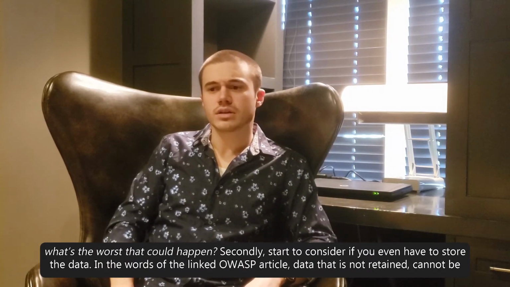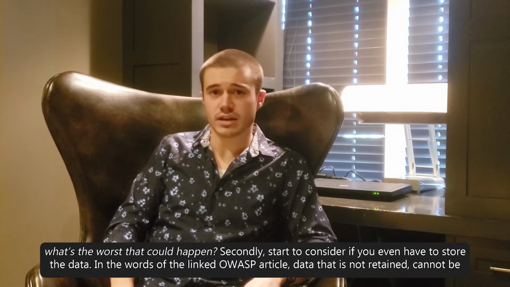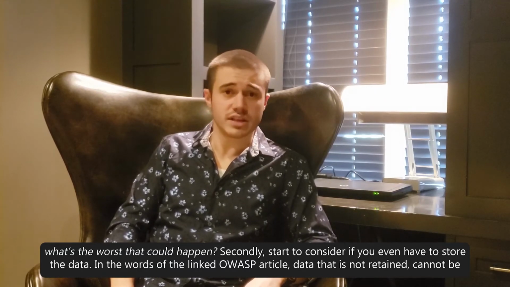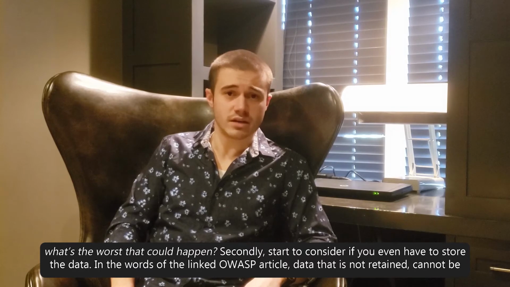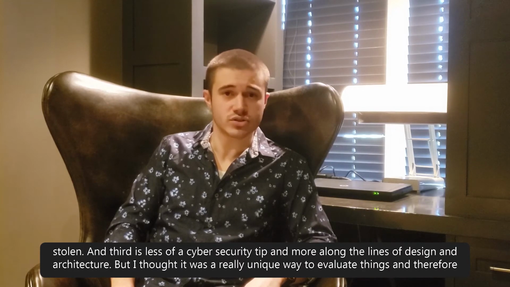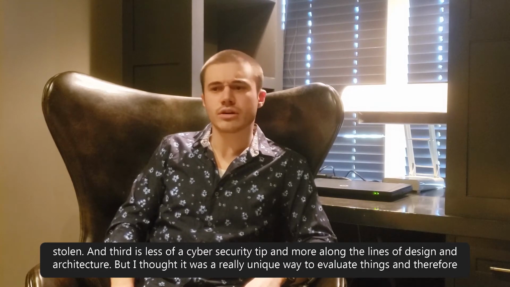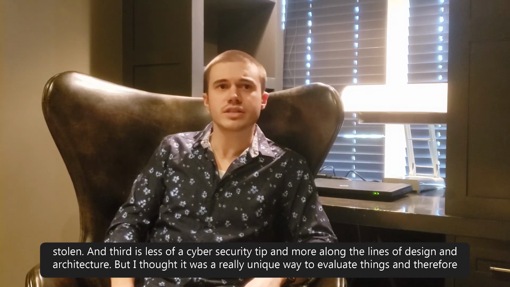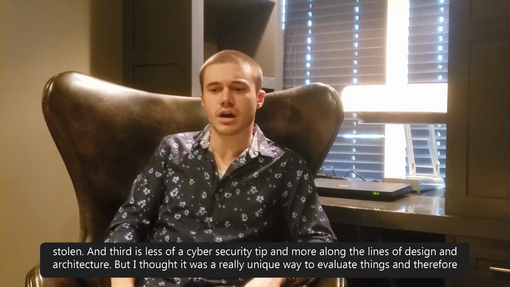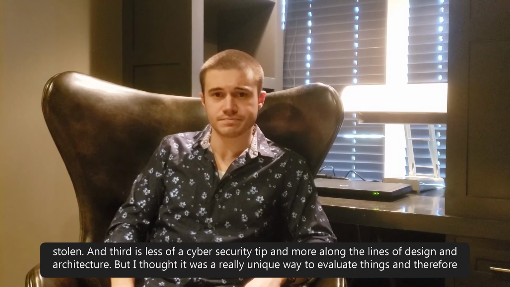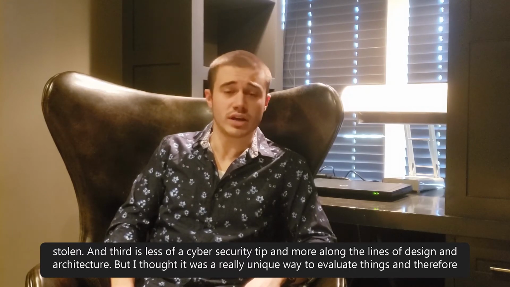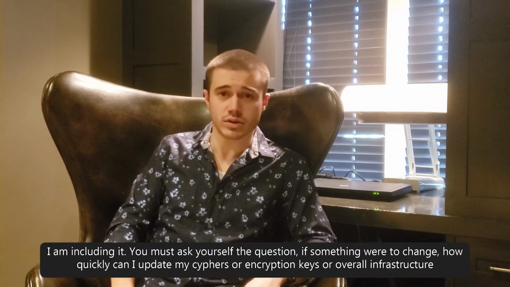Secondly, start to consider if you even have to store the data. In the words of the linked OWASP article, data that is not retained cannot be stolen. And third is less of a cybersecurity tip and more along the lines of design and architecture. But I thought it was a really unique way to evaluate things, and therefore I'm including it.